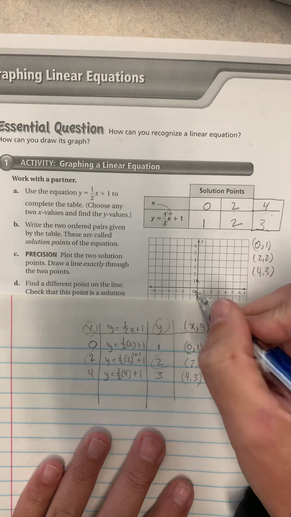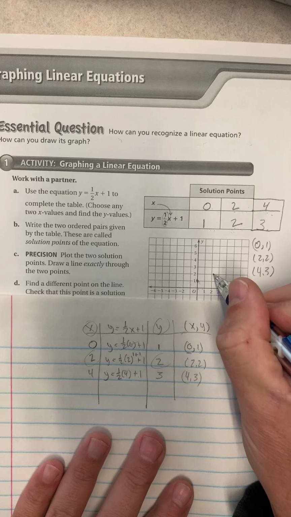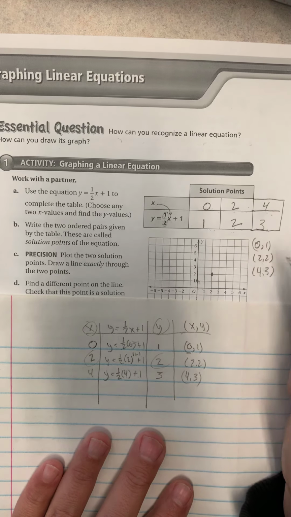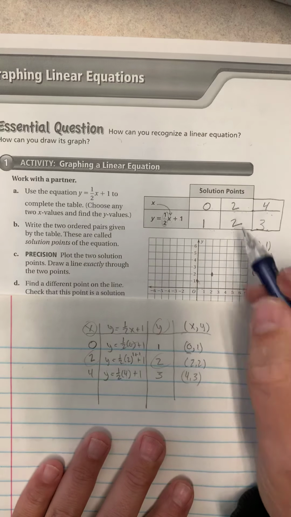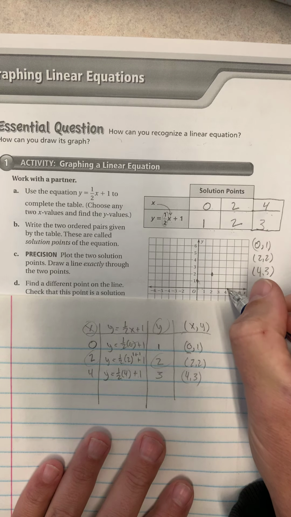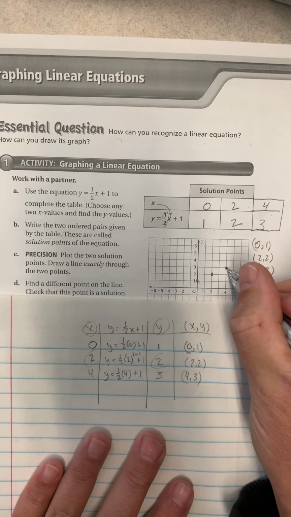Second one is the ordered pair 2, 2. To the right 2, up 2. That's looking good so far. These are linear equations that should be making a line. 4, 3, and it's right there.